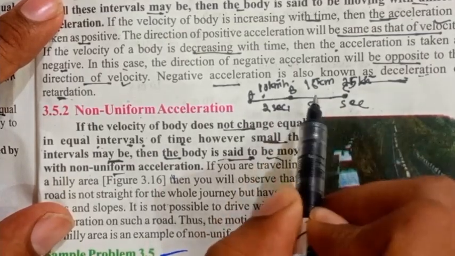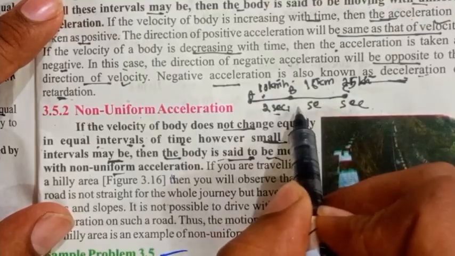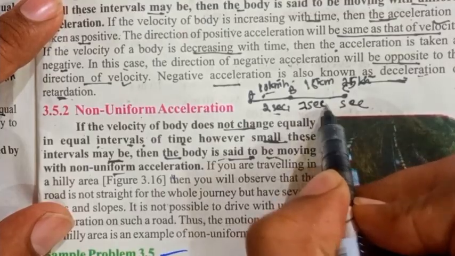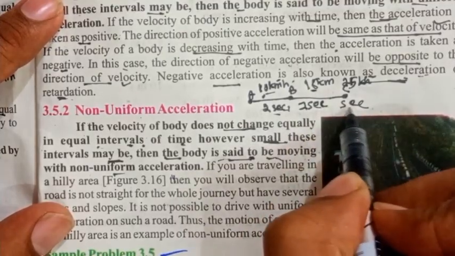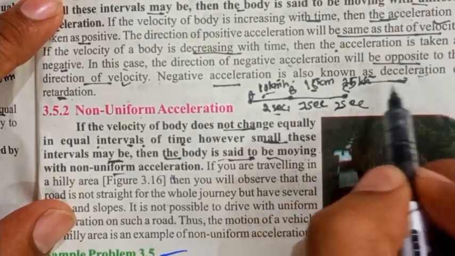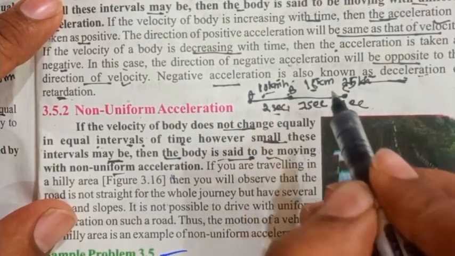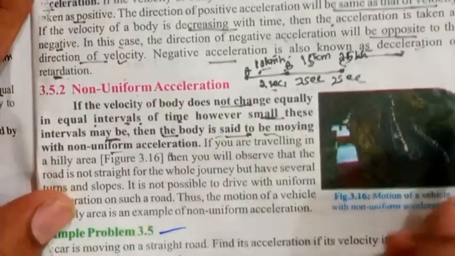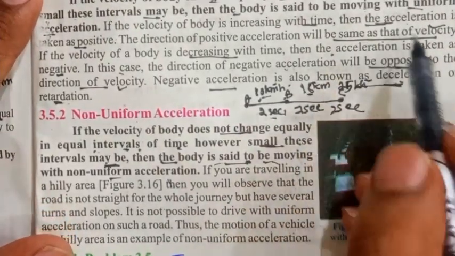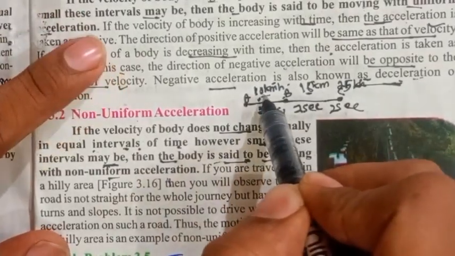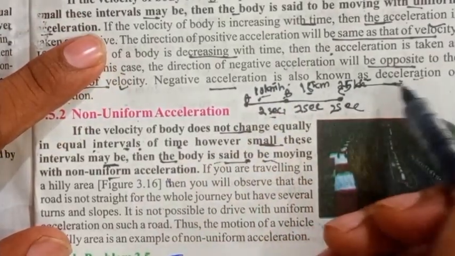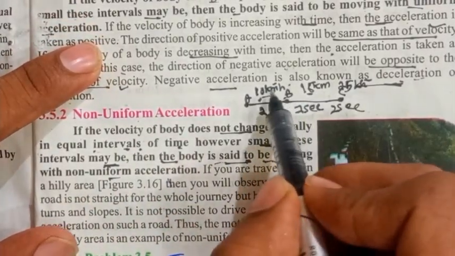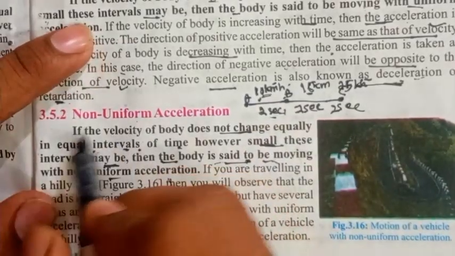The time interval is the same. In 2 seconds it is 10 meters per second, in another 2 seconds it is 15, and in another 2 seconds it is 25. This means the pattern of the velocity is different. It is not a straight road. Before, the case was different, the road was straight, that is why the velocity was 10, then 20, sequence wise. But here the road is not straight, so the pattern of the speed will be different.